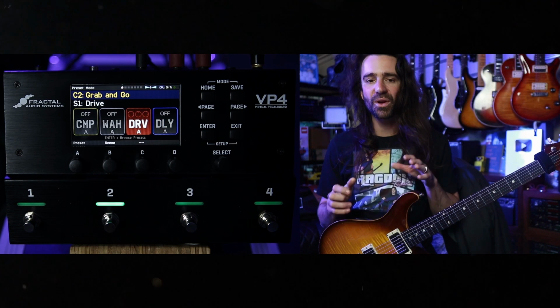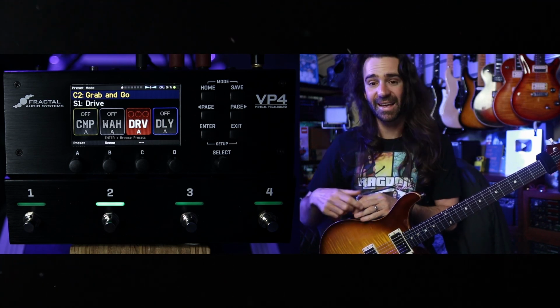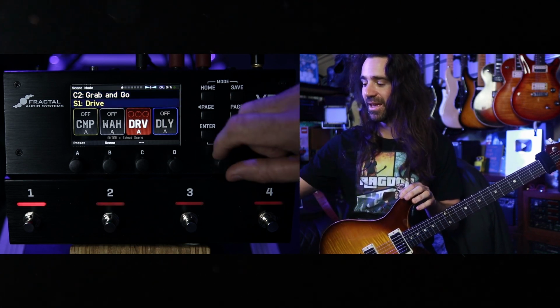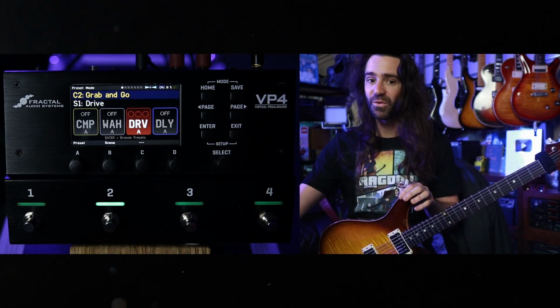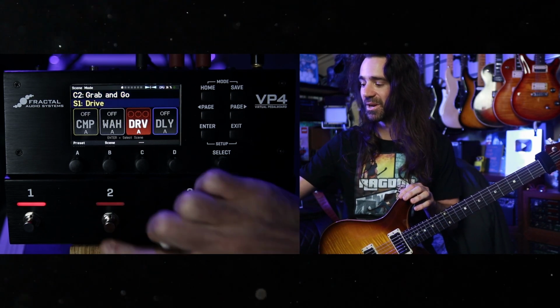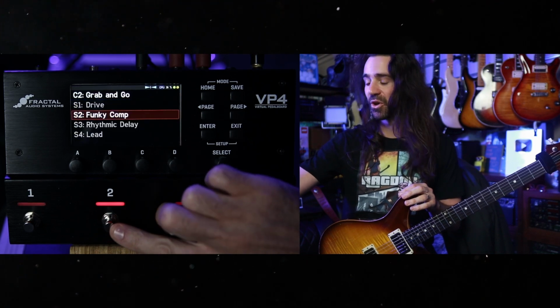I can then organize different combinations of those effects blocks into scenes, and I can access scenes one of two ways. I can use this select encoder over here, or I can assign the hold function of one of these foot switches to access scenes. In this case, if I press and hold foot switch number 2, this will give me access to scenes, and then I can go through different combinations on here.